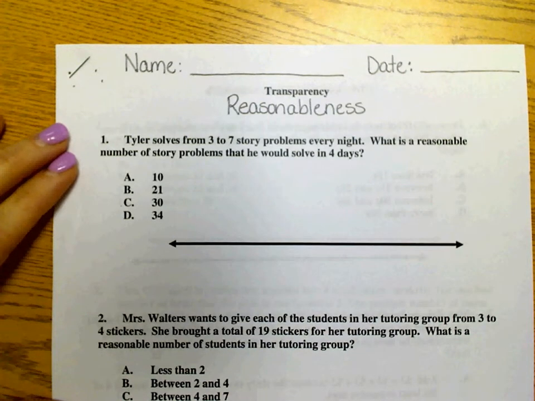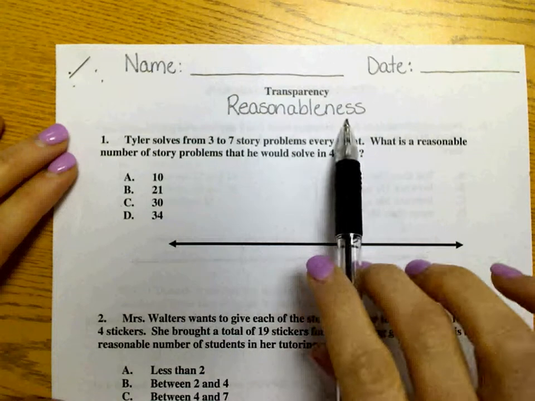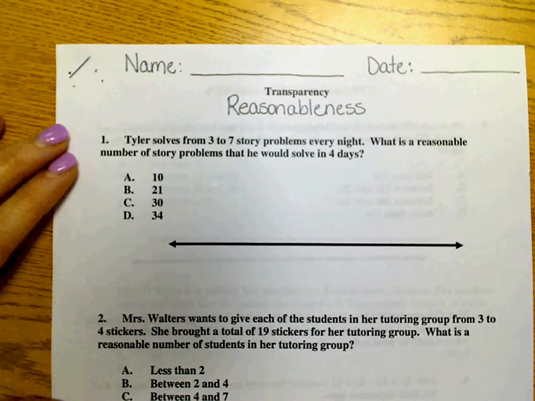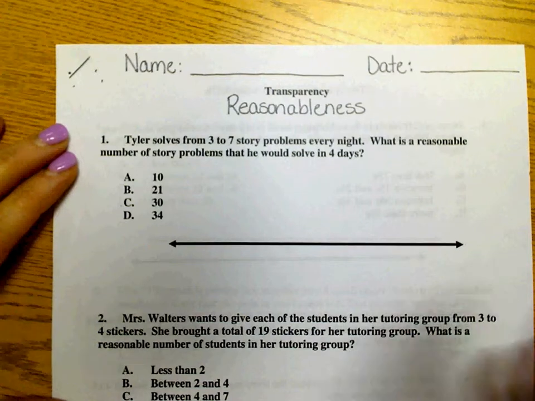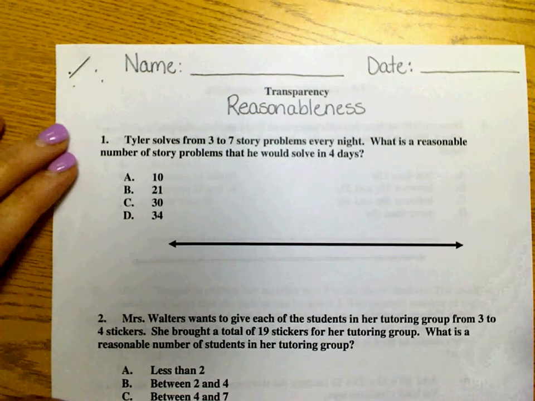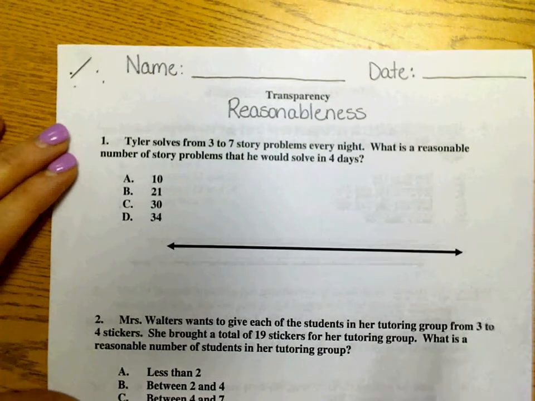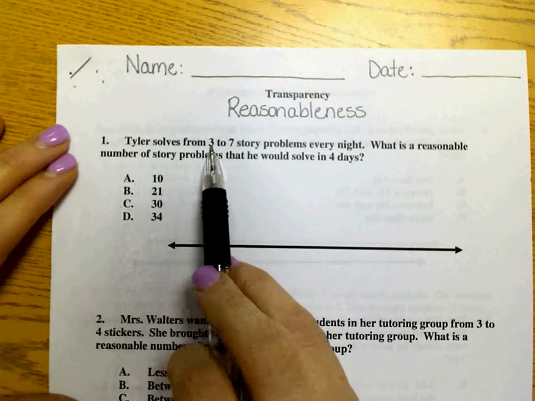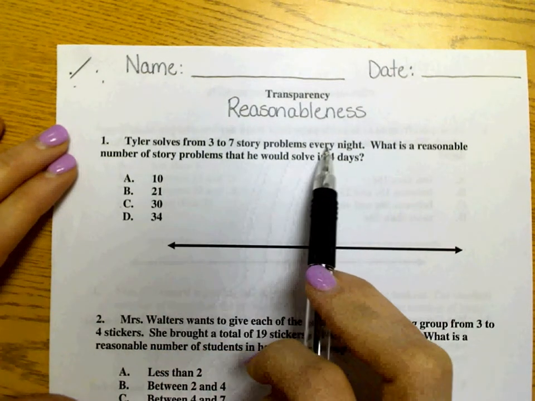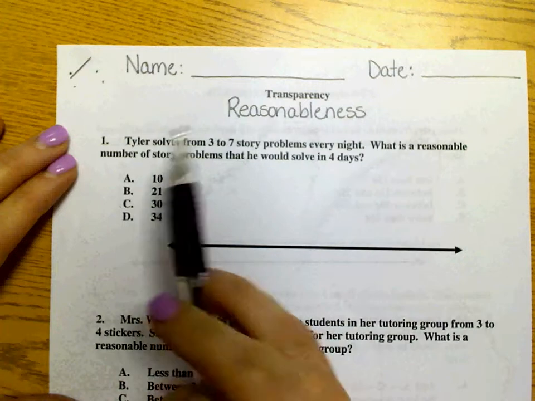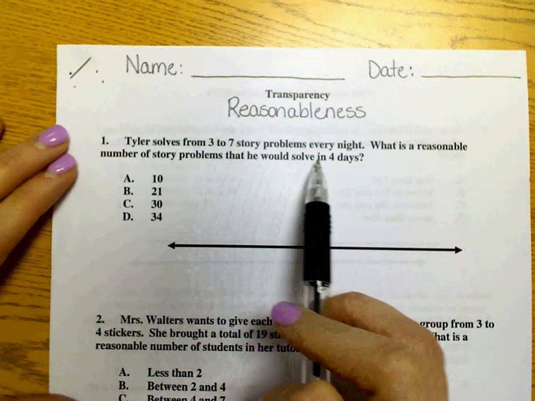I'm going to go ahead and do what we call a reasonableness problem. And really, a reasonableness problem is just a range problem. We're finding a range, what could be the least amount, what could be the most amount. So I'm going to go through and solve this problem for you guys. Tyler solves from 3 to 7 story problems every night. What is a reasonable number of story problems that he would solve in 4 days?